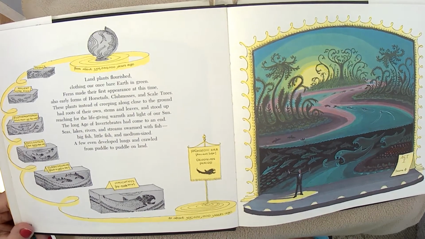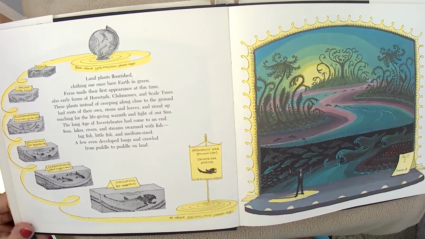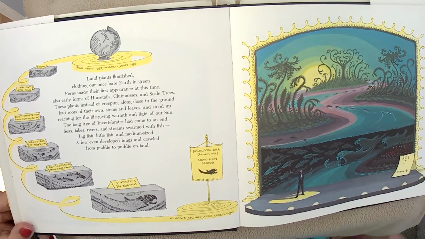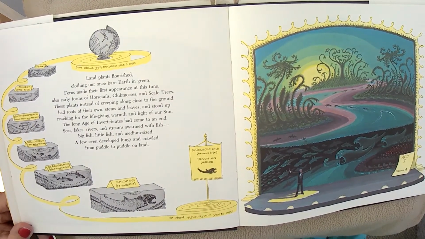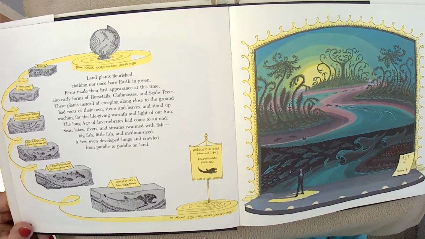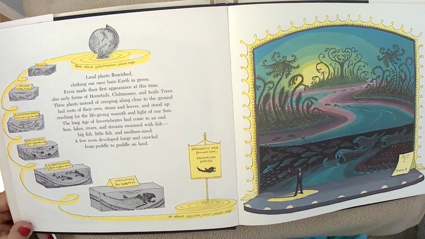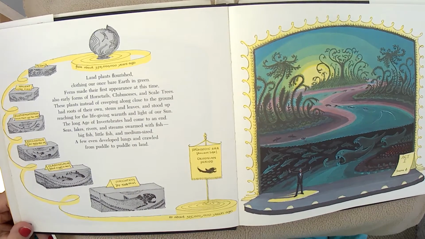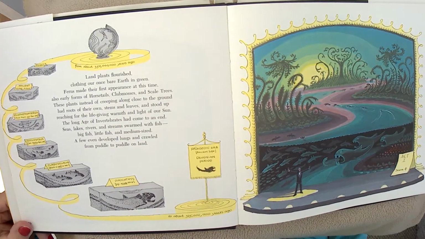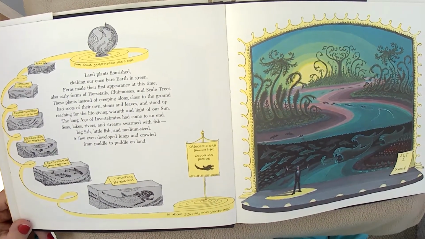The long age of invertebrates had come to an end. Seas, lakes, rivers, and streams swarmed with fish, big fish, little fish, and medium-sized. A few even developed lungs and crawled from puddle to puddle on the land.